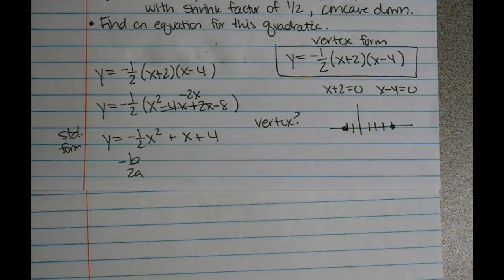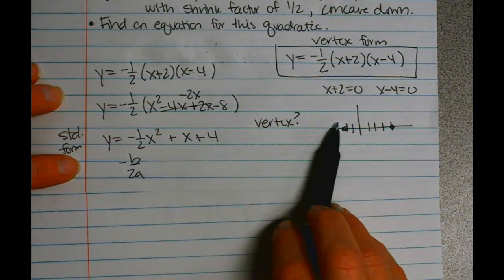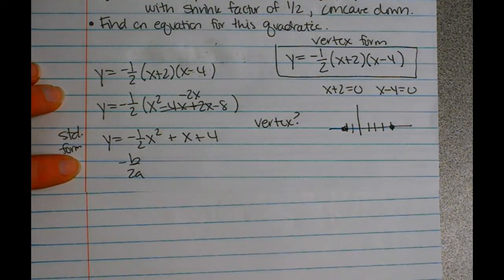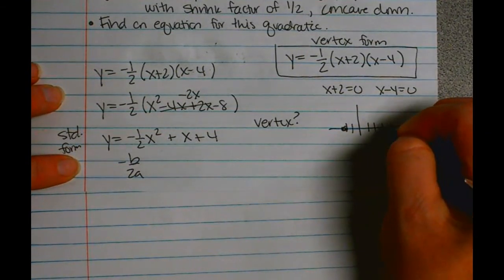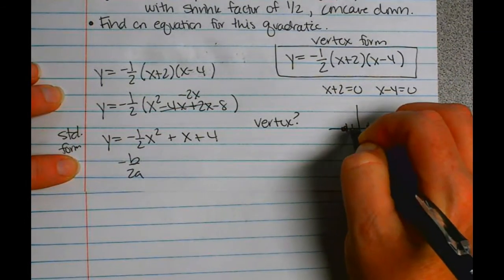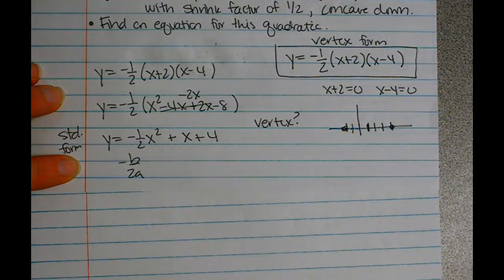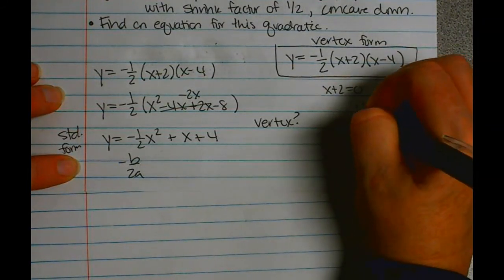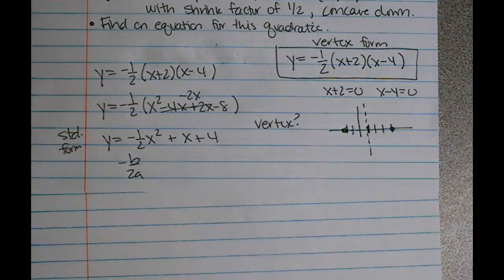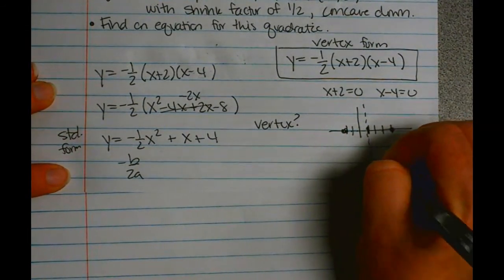How do I get halfway between these two? How far apart are they? They're 6 apart. Where's halfway in the middle of 6? 3. So we need to go 1, 2, 3, and 1, 2, 3. We end up at the same place. There's the half that you're looking for. So this is the folding point, or the axis of symmetry. We're looking for x equals 1.